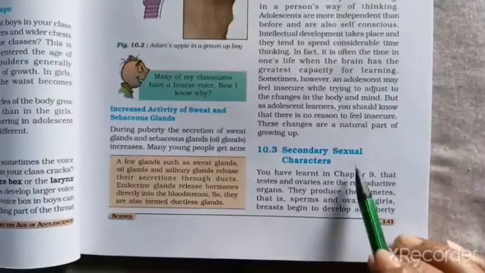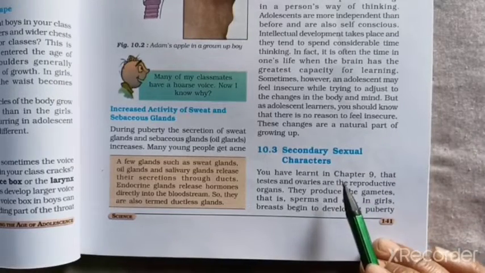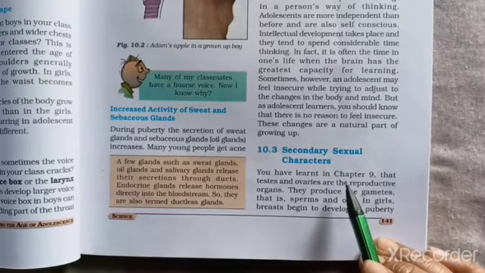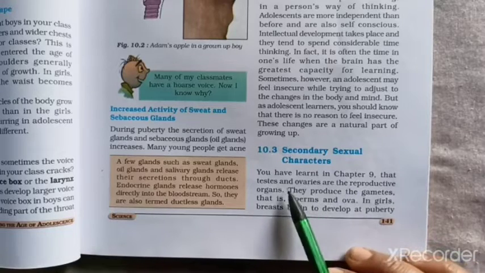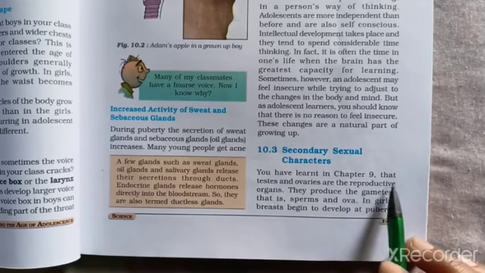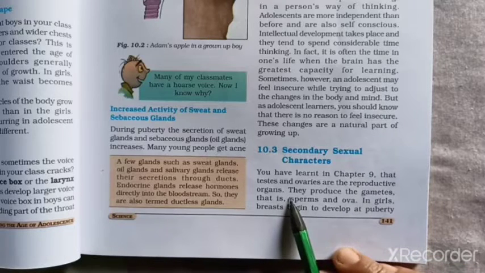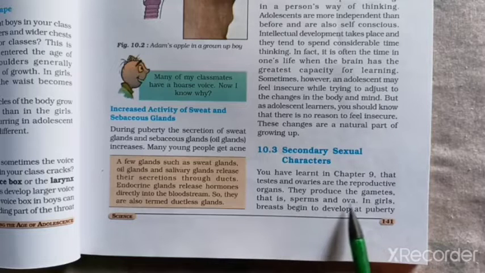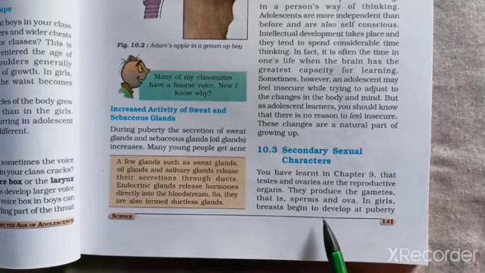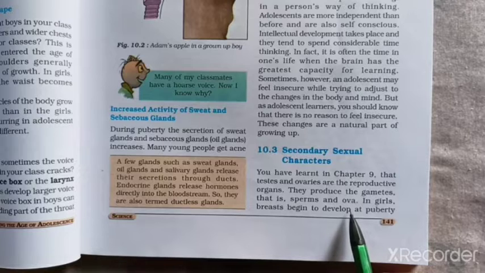And now the secondary sexual characters, which we can see during adolescence. Let's see. You have learned in chapter 9 that testes and ovaries are the reproductive organs: testes in the case of the male and ovaries in the case of the female. They produce the gametes, that is, sperms and ova. Male gametes are known as sperms and female gametes are known as ova or egg.